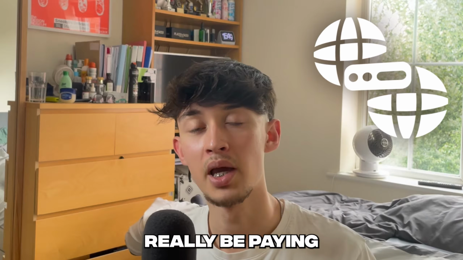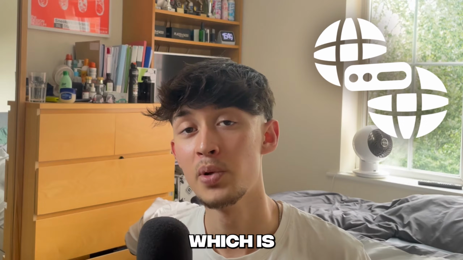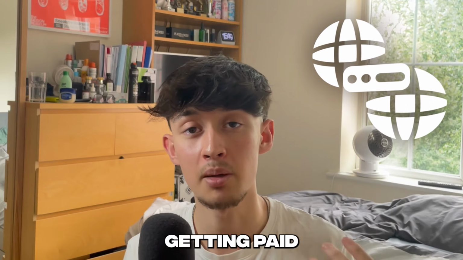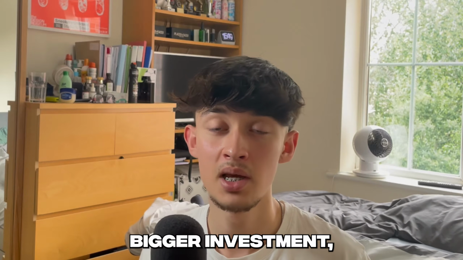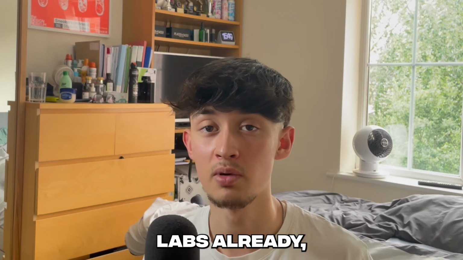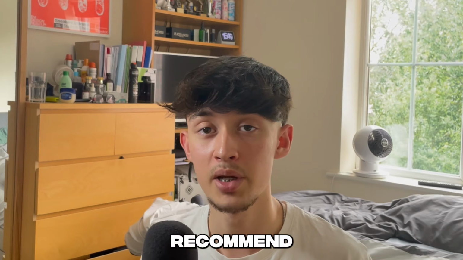The most you should really be paying for a proxy is around $5 per month, which is more expensive than the SIM card, but if you're getting paid from the creator program, a little $5 per month really is not too big of an investment, especially if you're probably using tools like 11 Labs already, which cost more than this. So I highly recommend you invest in a proxy.